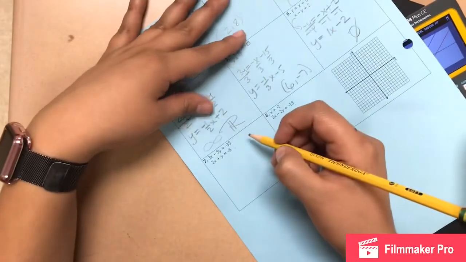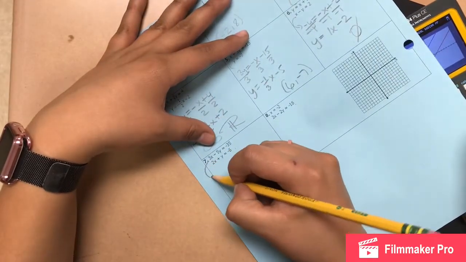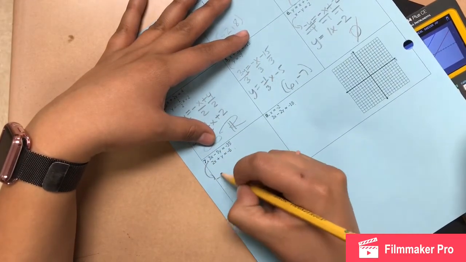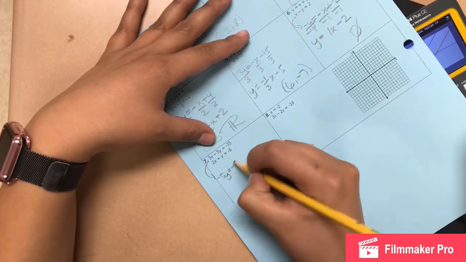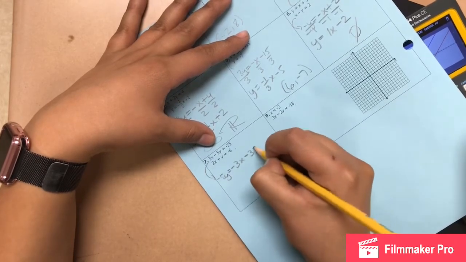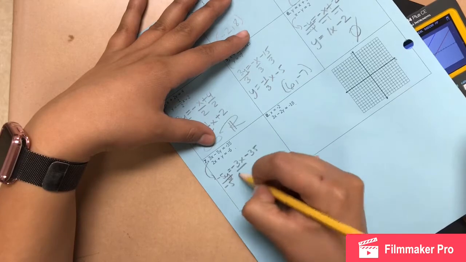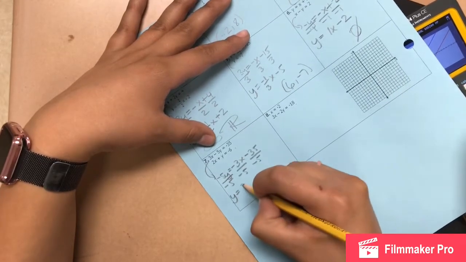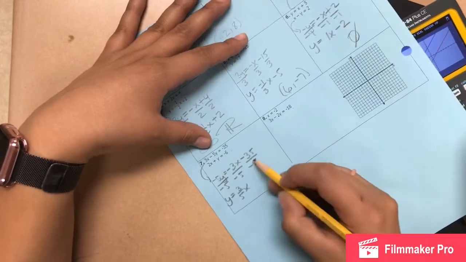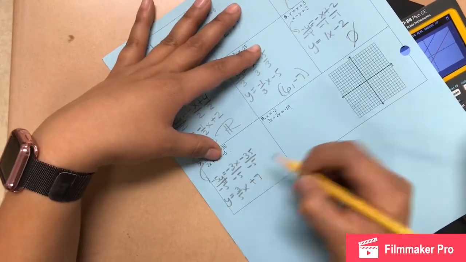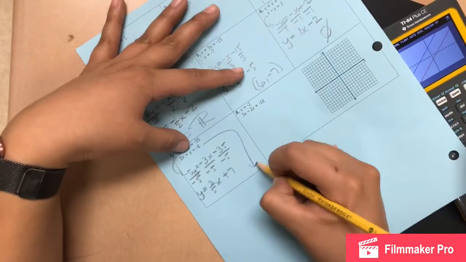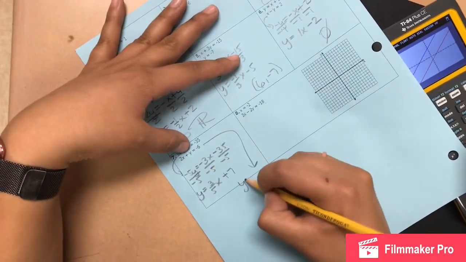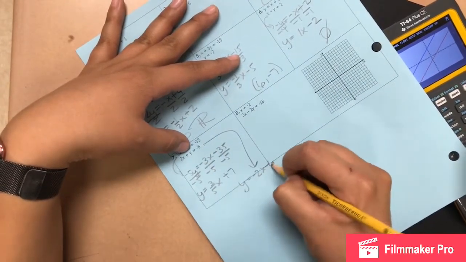Okay, number 7, they're both in standard form, so we have to convert both. The first one, we're going to subtract 3x, so I have negative 5y equals negative 3x minus 35. Divide by negative 5 to both sides on everything, so y equals 3 over 5x. Negative 35 over negative 5 is positive 7. The second one, we are going to subtract 2x, so y equals negative 2x minus 6.